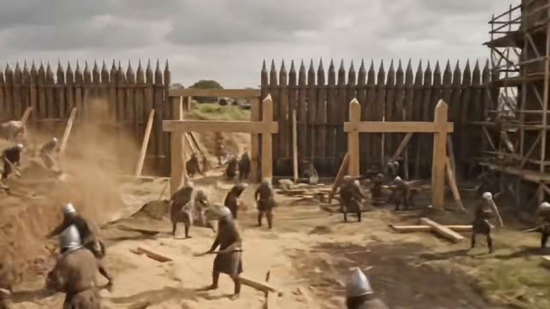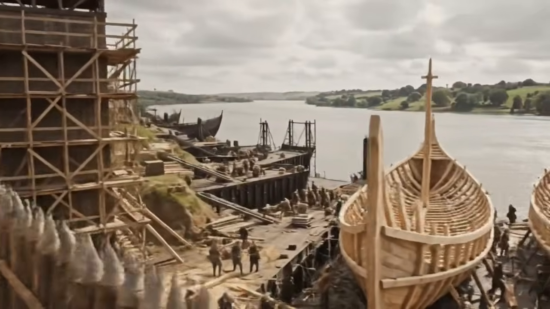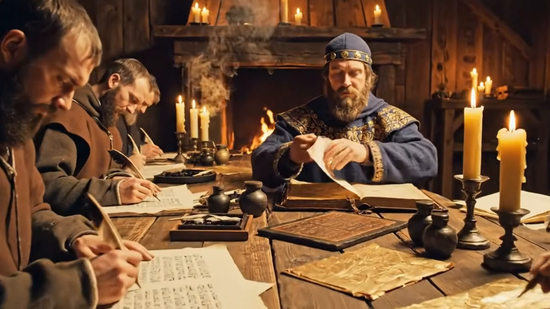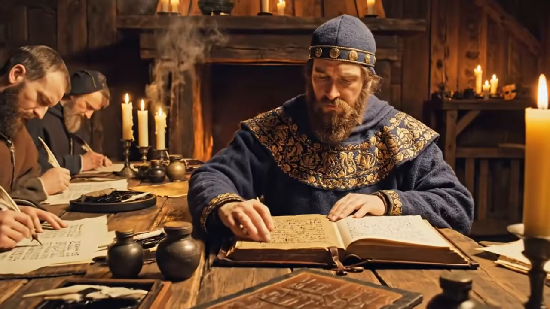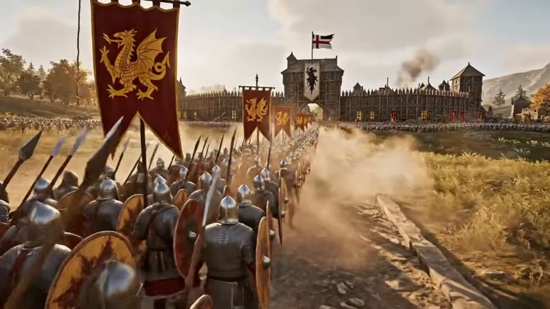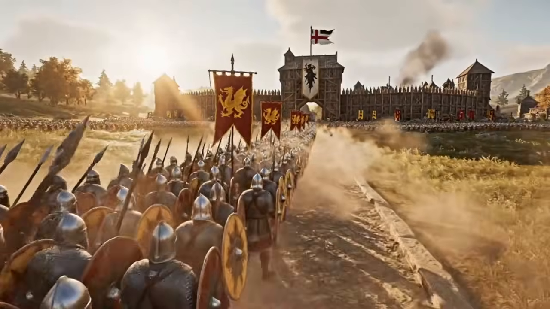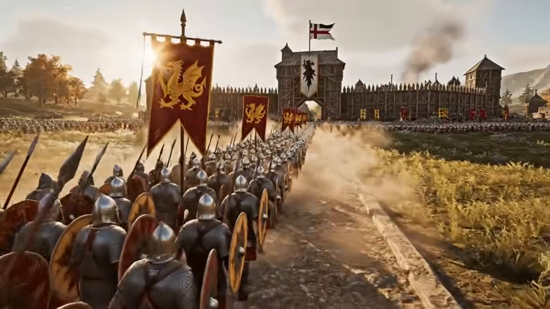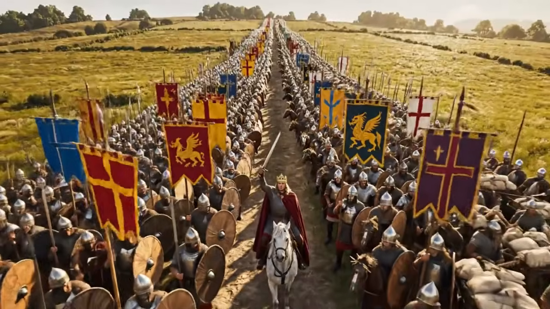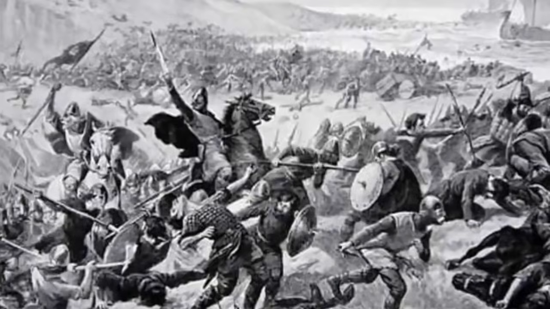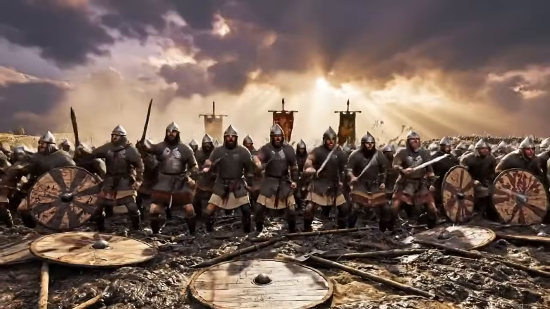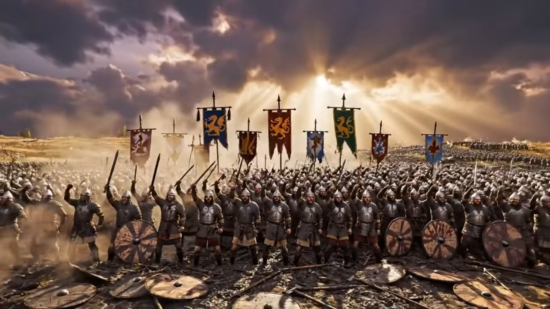He builds a network of fortified towns called burhs, creates a navy, reforms the legal code, promotes literacy. He's the only English monarch ever called the Great. He earns it. Alfred's descendants spend the next 80 years reconquering the Danelaw, town by town. His grandson Athelstan finally unites all of England under one crown after the Battle of Brunanburh in 937. England exists as a single kingdom for the first time.